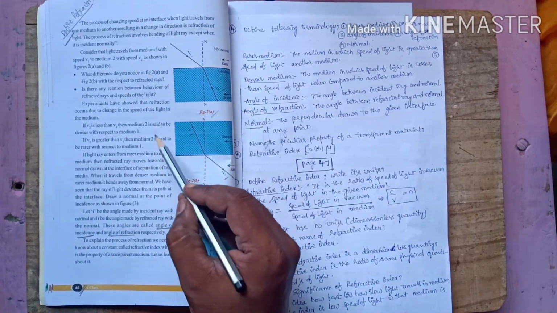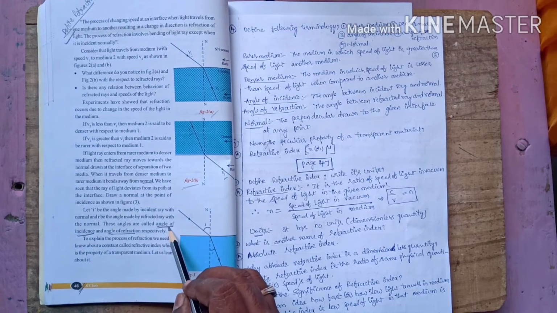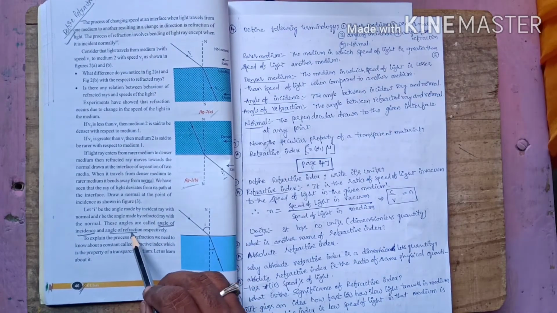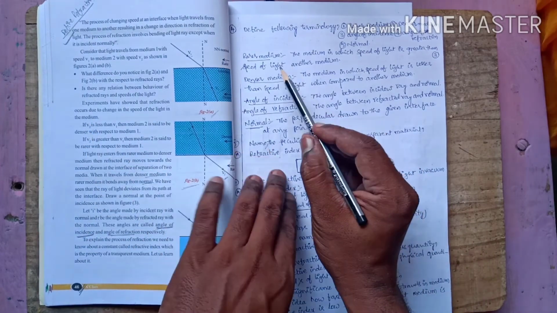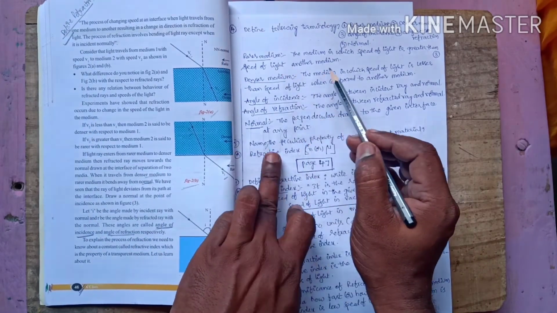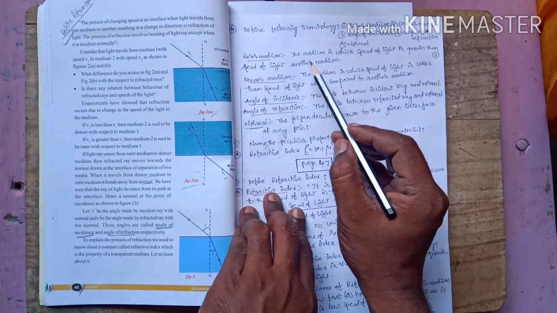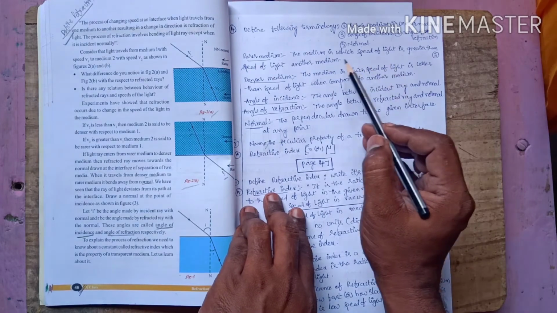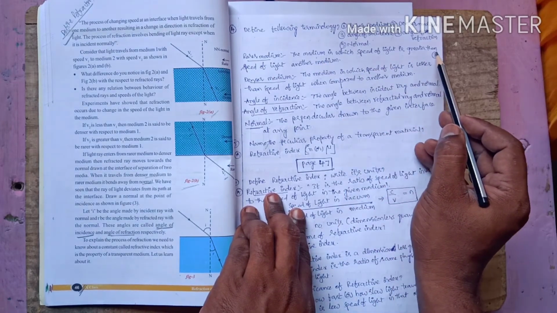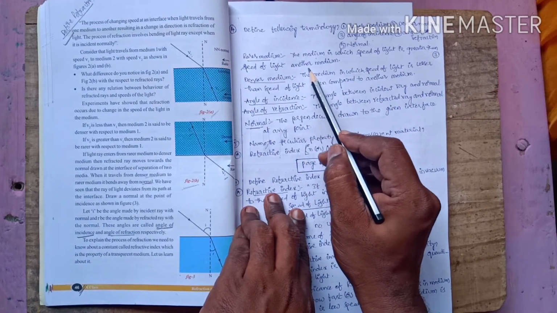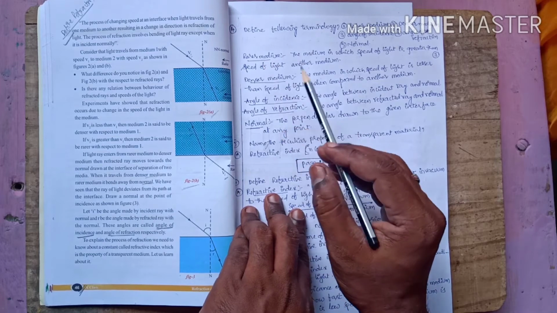Why? Because here different kinds of terminologies are there. One is normal, angle of incidence, angle of refraction, denser medium, rarer medium. Now what is the meaning of rarer medium? I already discussed clearly twice or thrice in the video. If you follow the video, then you can write the answers. The medium in which the speed of light is greater than the speed of light in another medium, such medium is said to be rarer.